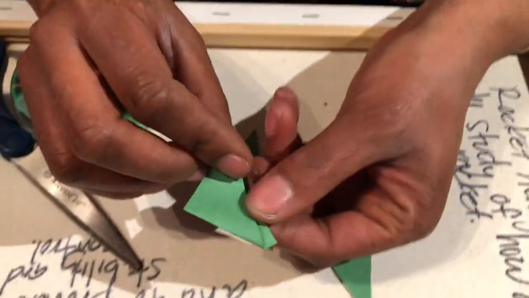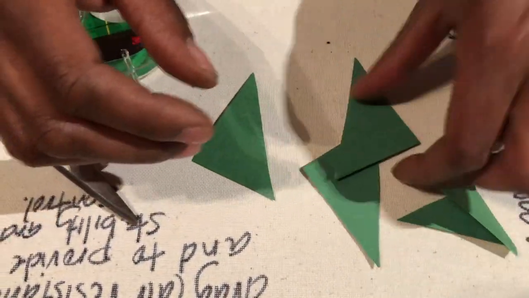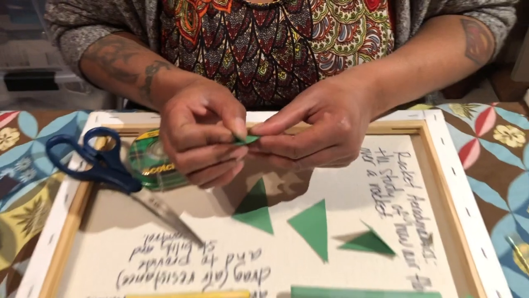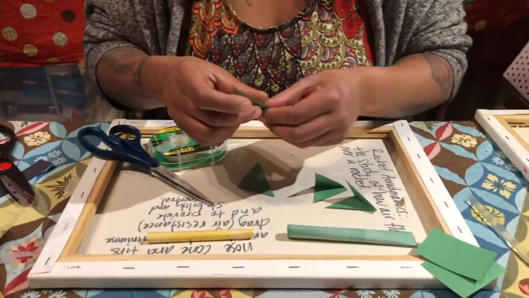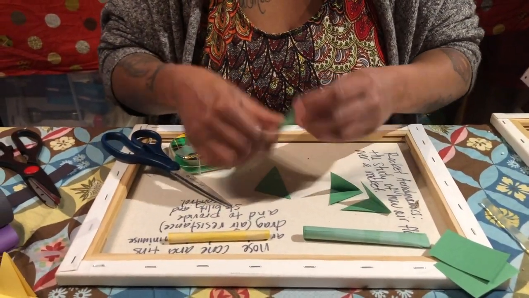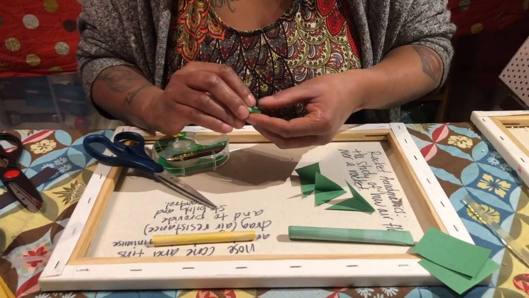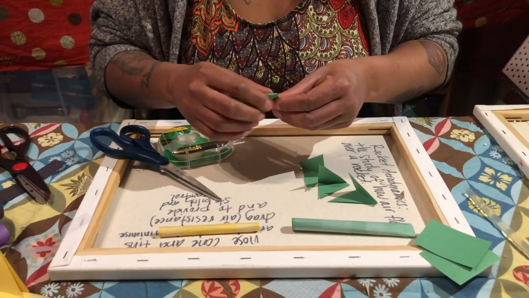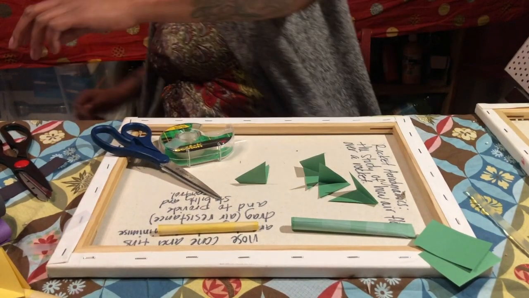You see this? See how this is uneven? Don't worry about that. Please don't worry about those type of things. Just get that on there. Fold all 4. Folding all 4. Now I'm just going to grab my hot glue gun and I'm just going to glue these off to the side.